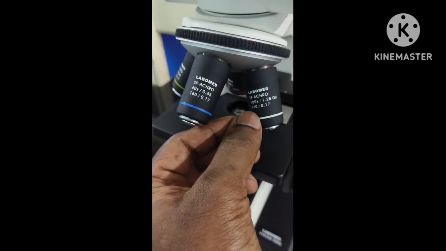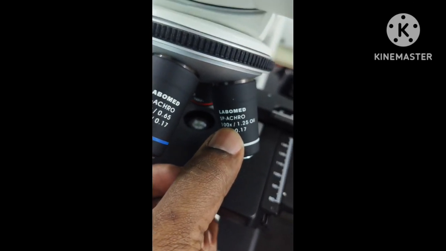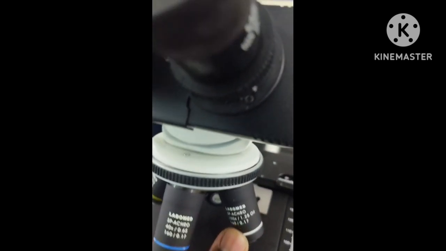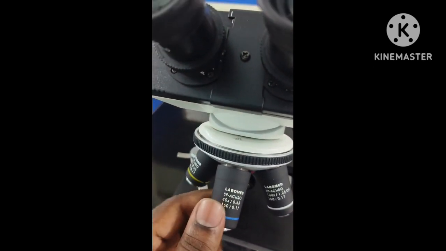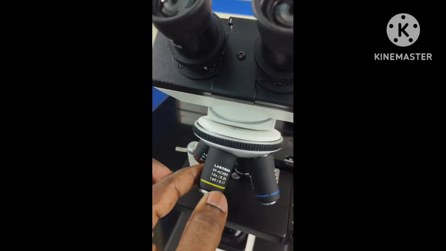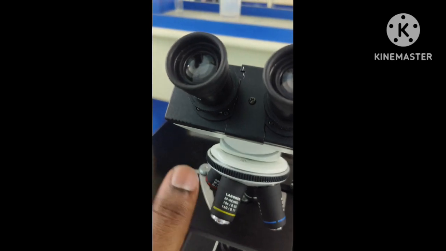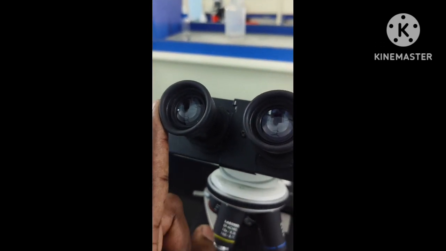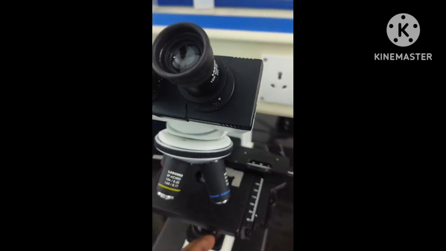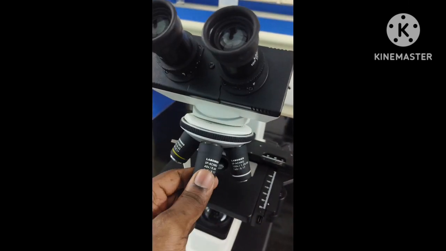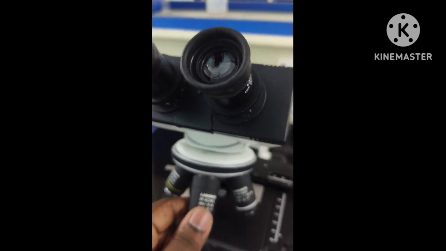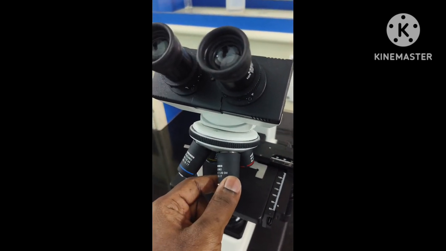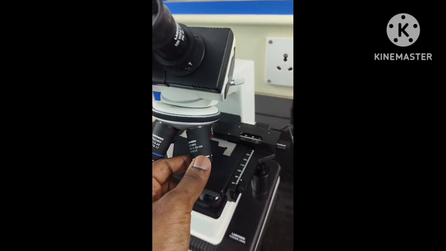And then we have the oil immersion. See, it has a magnification of 100x. So a usual question that is asked is the total magnification while you are looking through the low power, which would be 10 multiplied by the 10 in the eyepiece. So the total magnification would be 100x. Similarly, for the high power it will be 400x, and for oil immersion it would be 1000x.